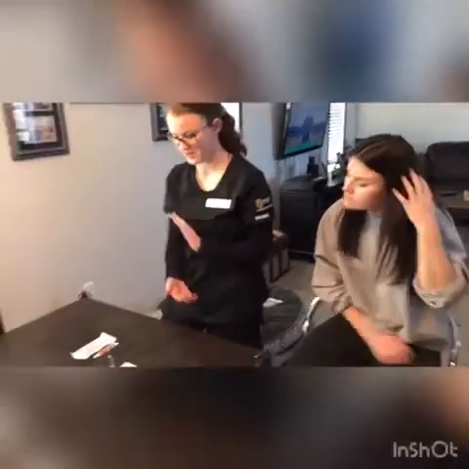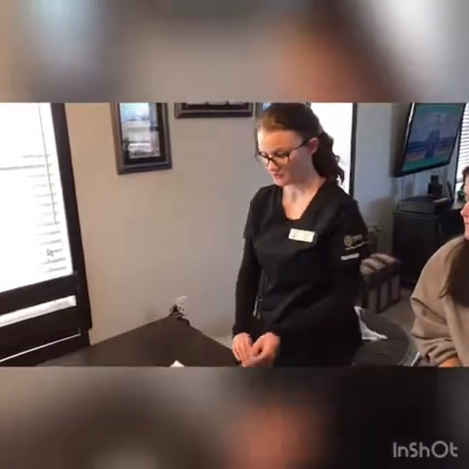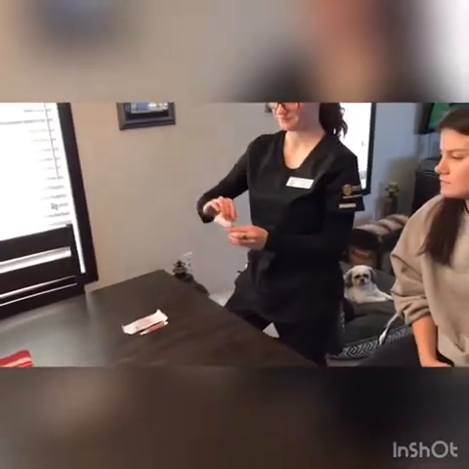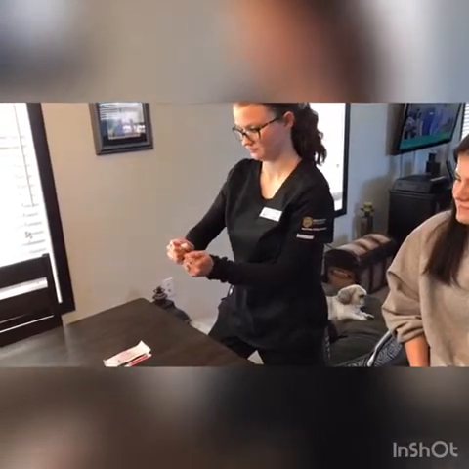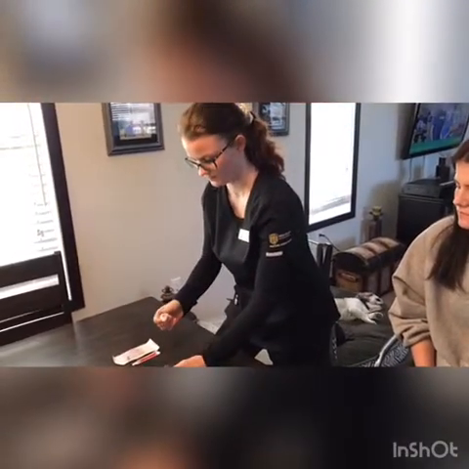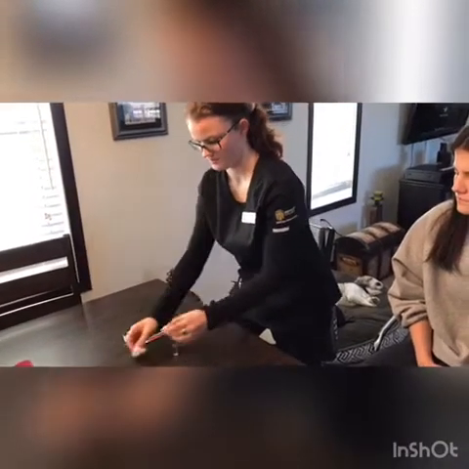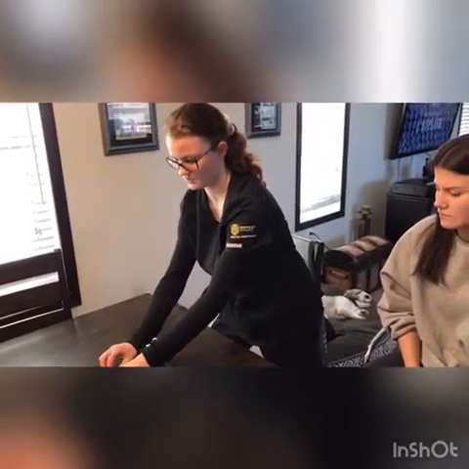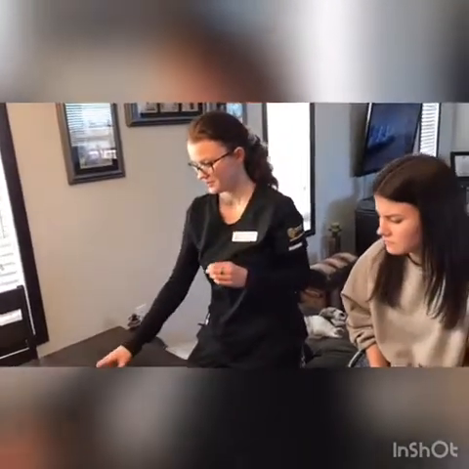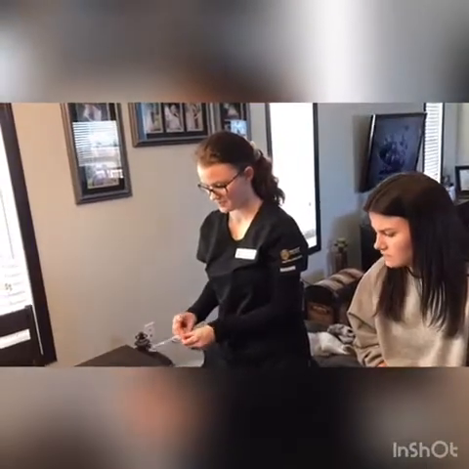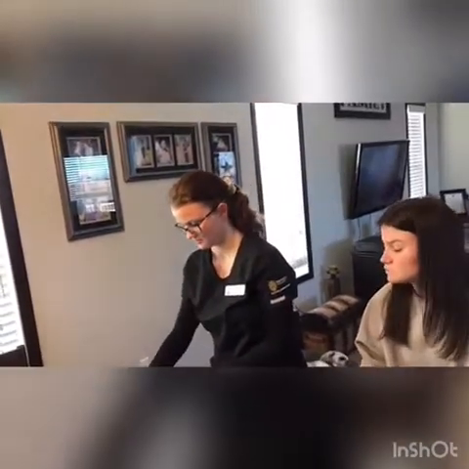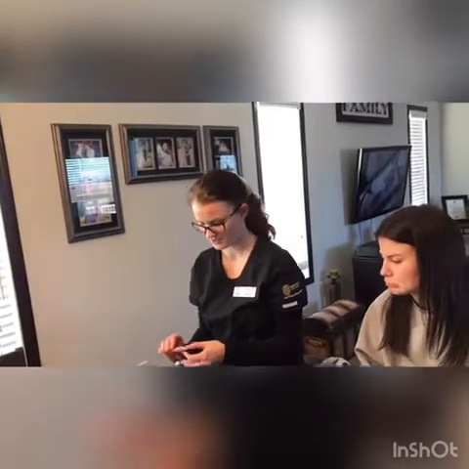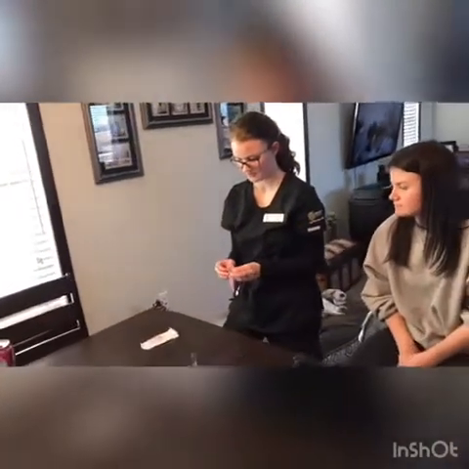So I've washed my hands. I'm going to break open my ampule. It's open, put that in your sharps container. So then, now I'm going to take out my syringe and open my filter needle.